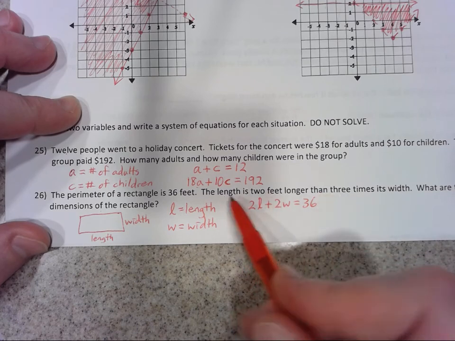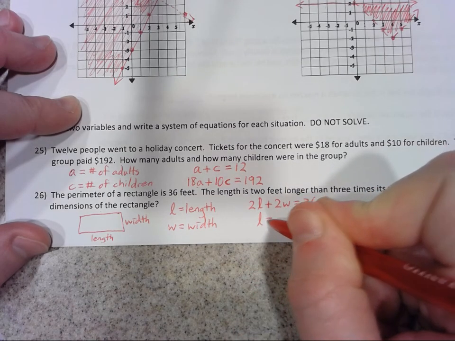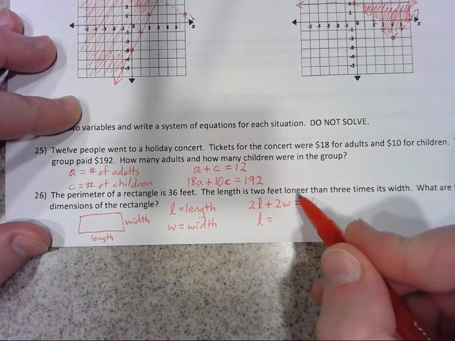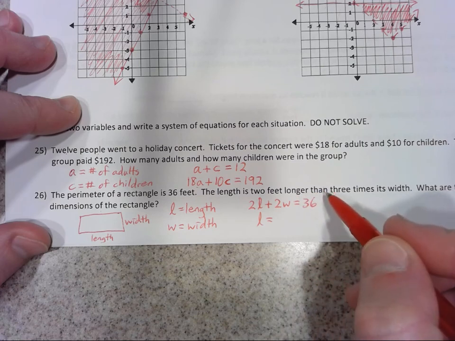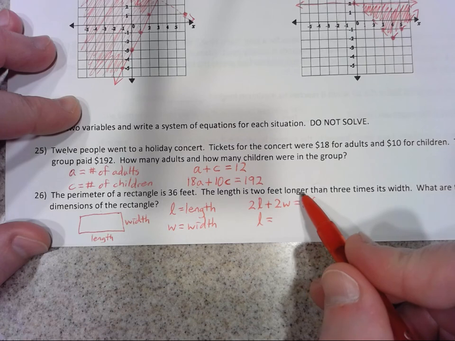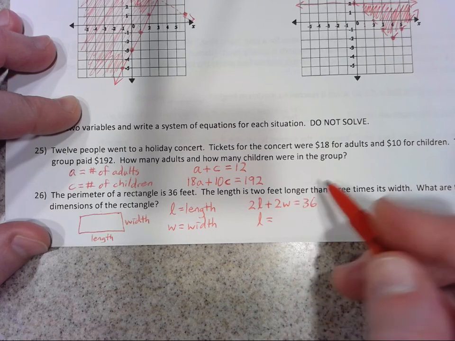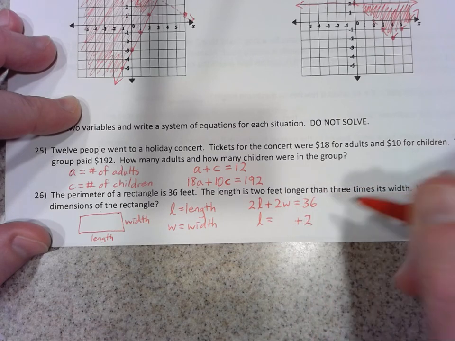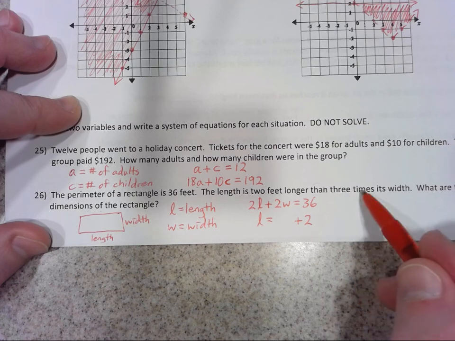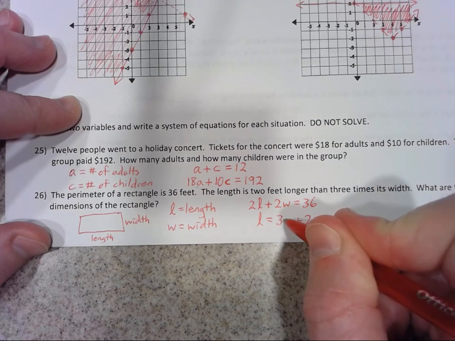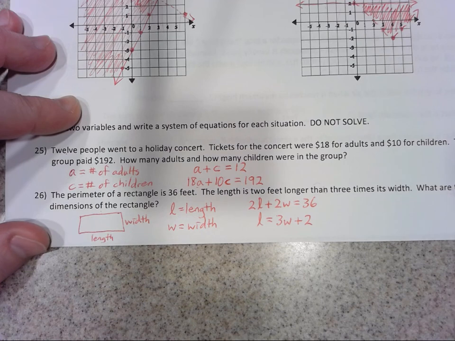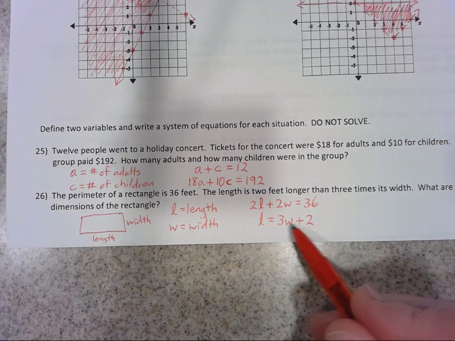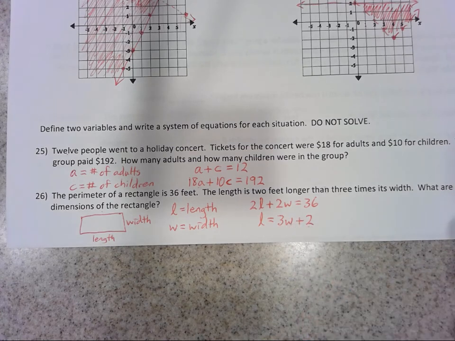The length, L, equals 2 feet longer than. Any of these phrases that have the word than in it means kind of reverse the order. So longer means I'm increasing it by more than. So 2 feet more than means I need to add 2 onto 3 times its width. 3 times the width. So the length is 2 feet longer than 3 times the width. That is the system of equations.